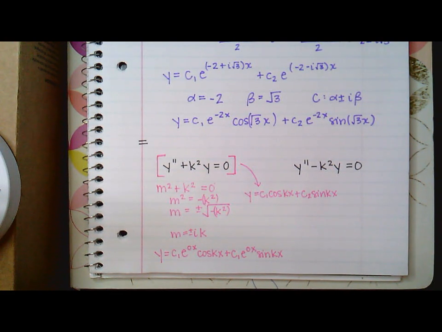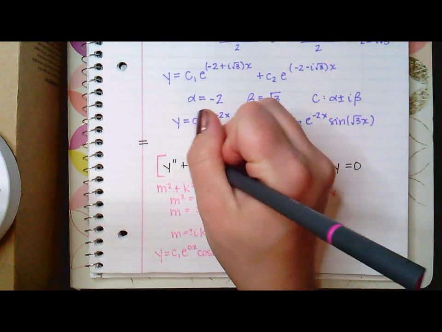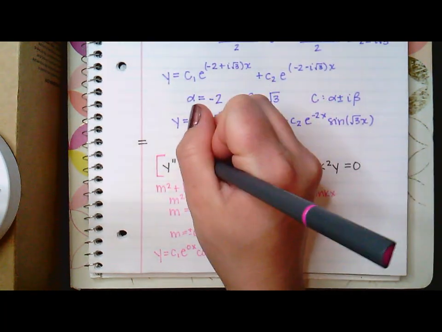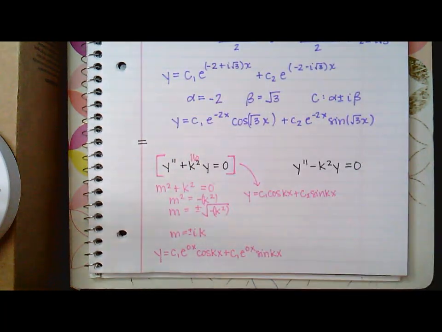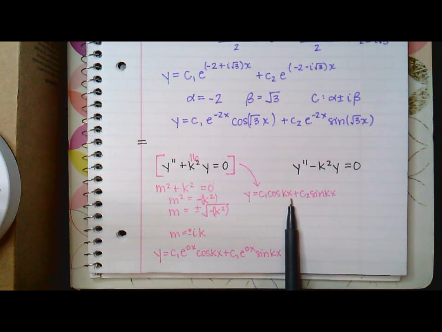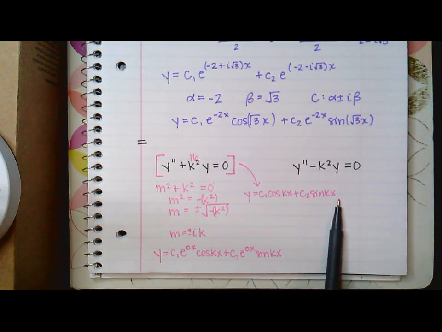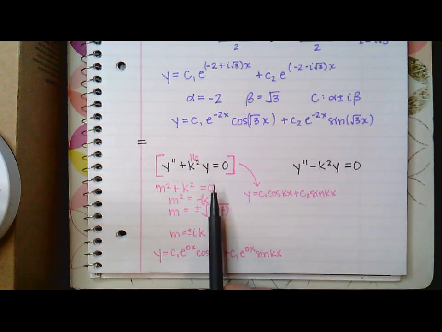In one of the problems we did on Tuesday, k squared was 16. And if you look back at those notes, you'll see that the solution curve was C1 cosine 4x, C2 sine 4x. And that's where that comes from.